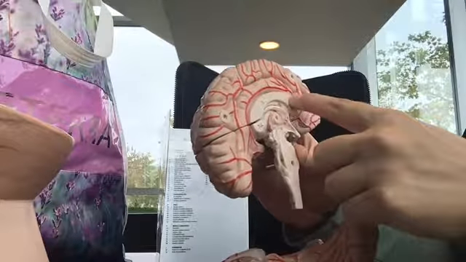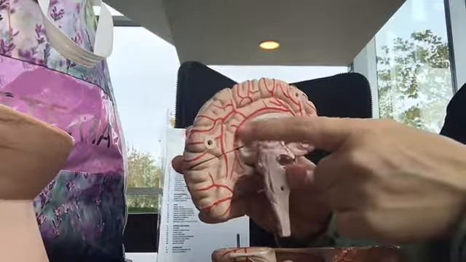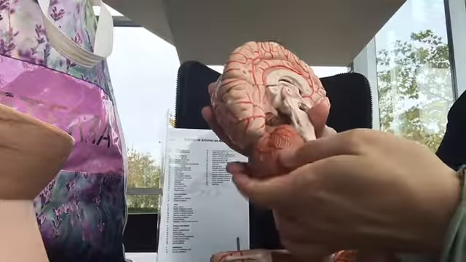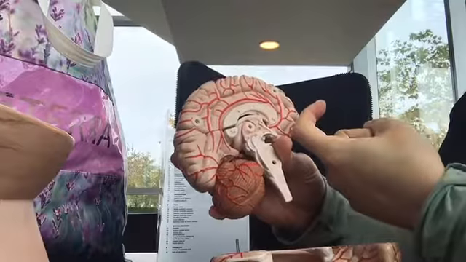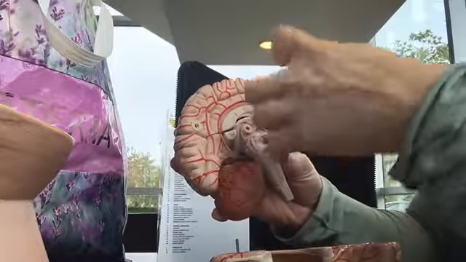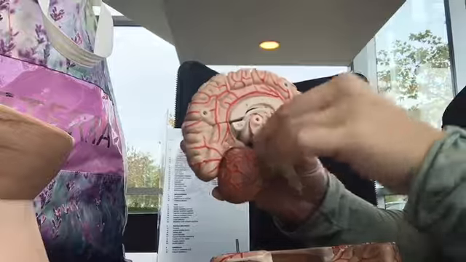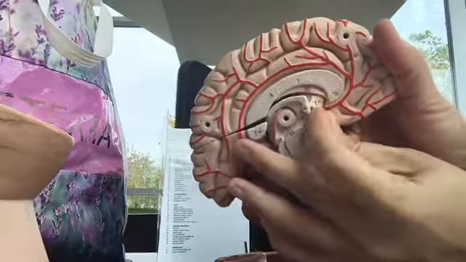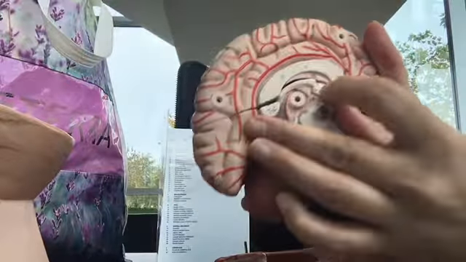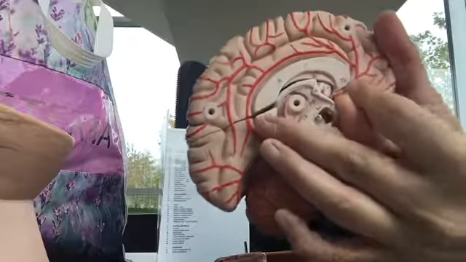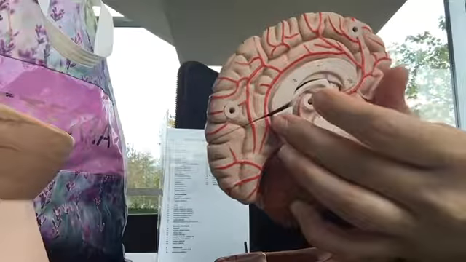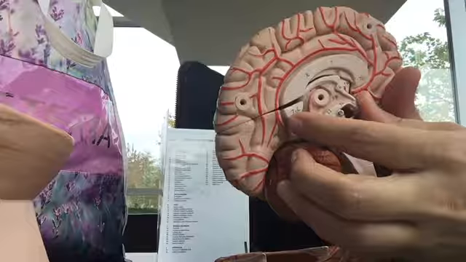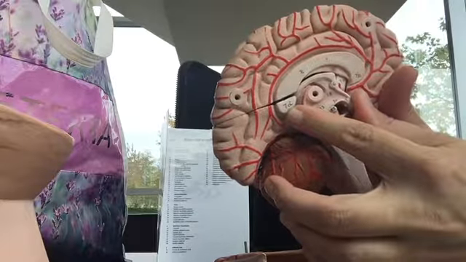So here's the corpus callosum, and you want to figure out which way it's oriented. Here's the cerebellum, so you know the front bottom is going to be the rostrum. So it's right here inside kind of a little bit. You can see that. 7A is the rostrum. 7B is the genu. 7C is the body all the way across, and then the last little part at the back is the splenium.